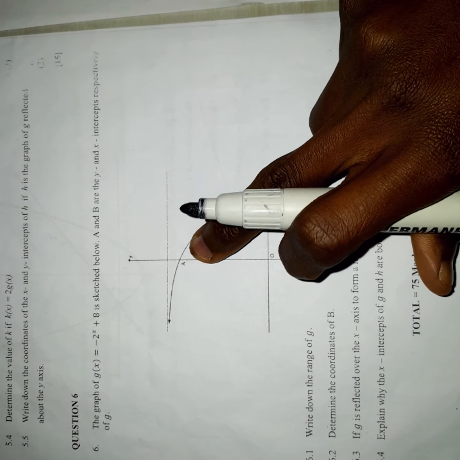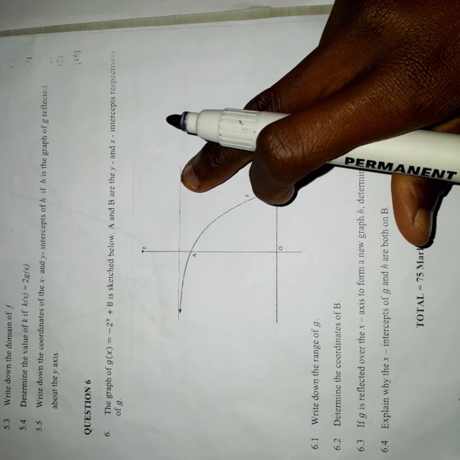Now it says write down the range of g of x. Remember that the range is affected by this asymptote here. Whenever we're doing this equation, it's like this: a b to the power x plus p, plus q. Remember that p is 0 here because you can see it's to the power x only. So our p is 0, and q is 8 here.